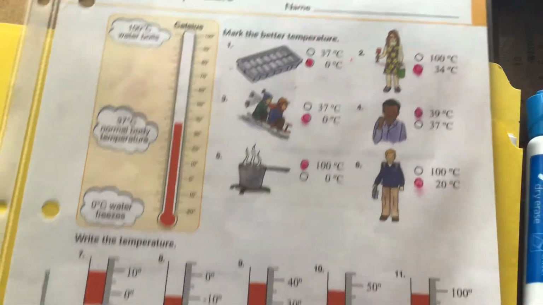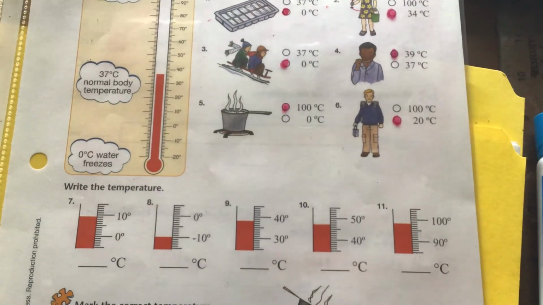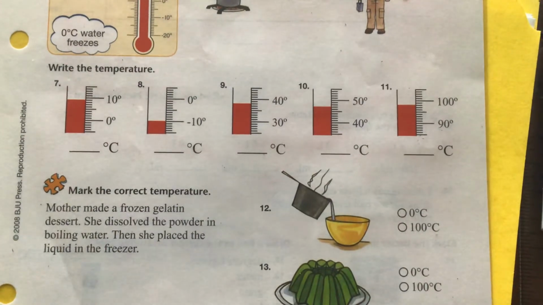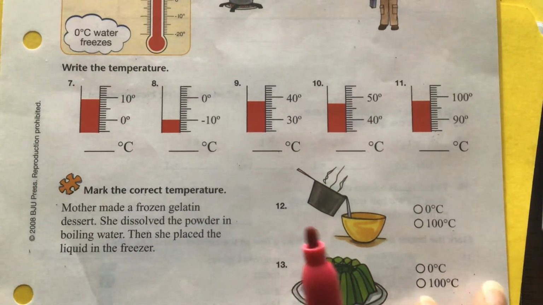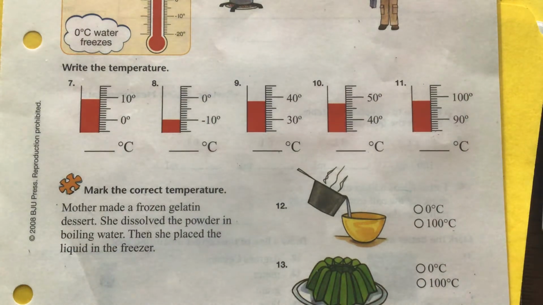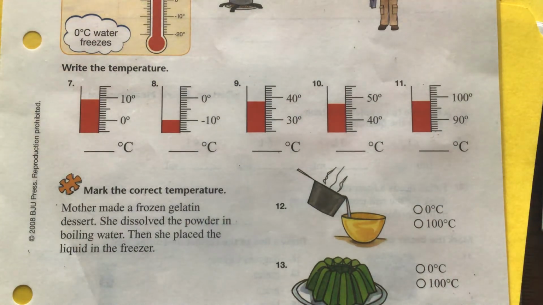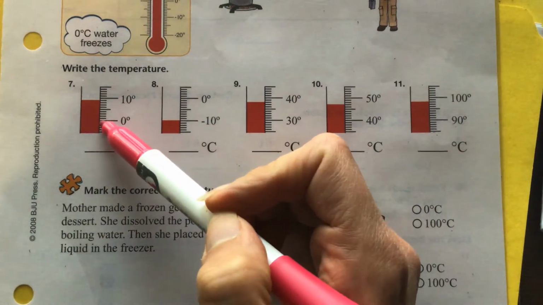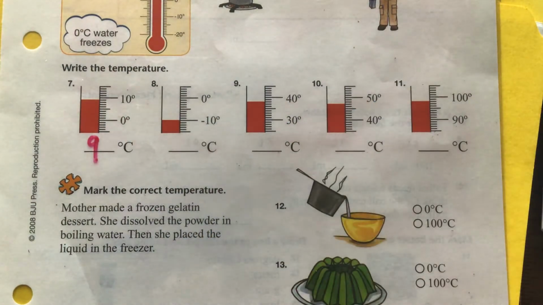Down here, we're just practicing reading the thermometer. And you guys are really good at this. We've had practice before in previous chapters and in our science book. Number 7 through 11, let's just read the thermometers and write the temperature. So again, here in number 7, you start at 0 and you count up. And we get to 9 as our answer.